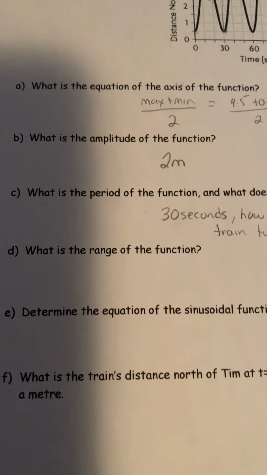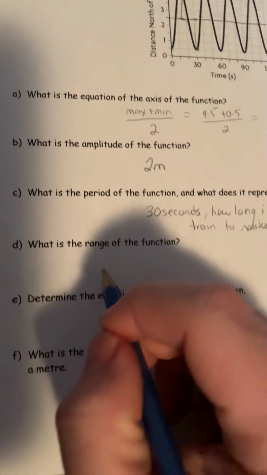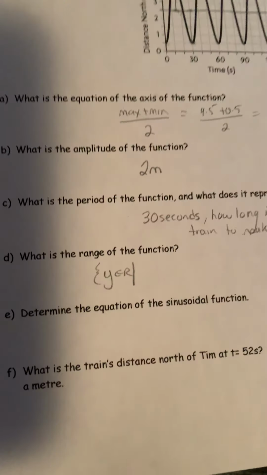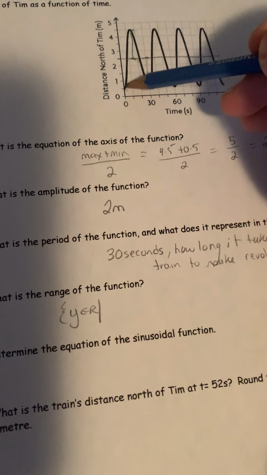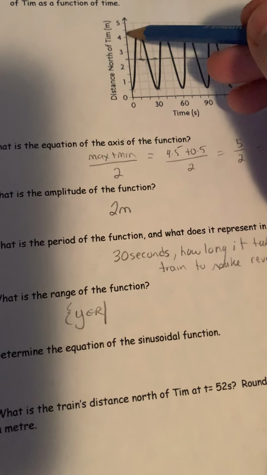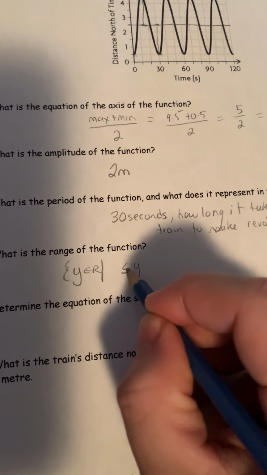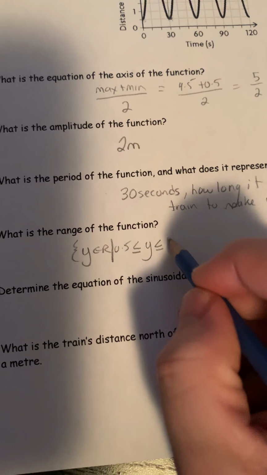Okay, what is the range of the function? So we're looking at our y values. So our range, y values. Okay, so our range is what y values we have. So we have from 0.5 up to 4.5. So y is greater than or equal to 0.5, but less than or equal to 4.5.